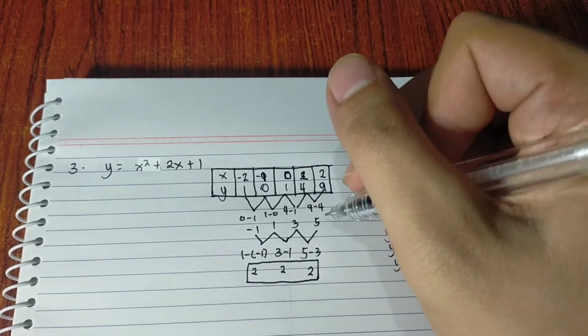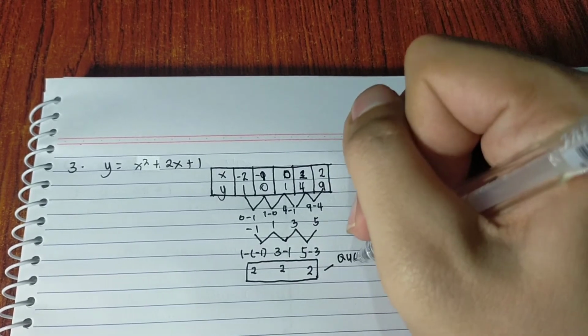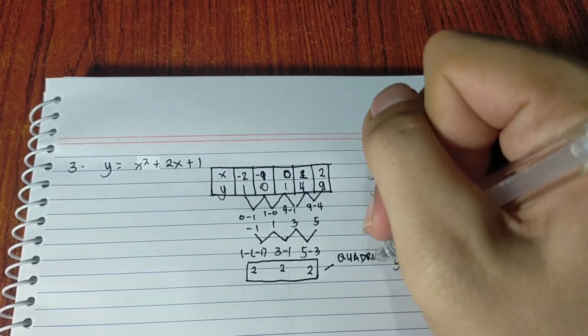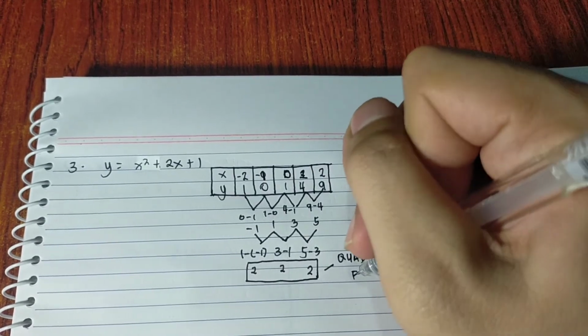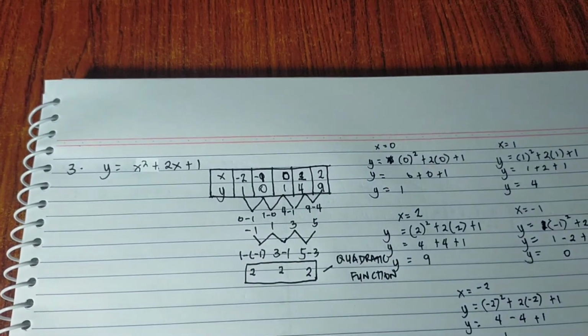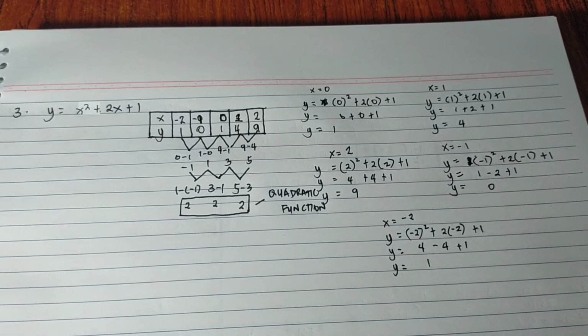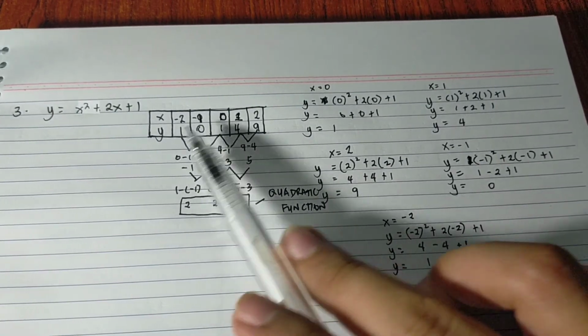Therefore, kapag nag-equal na yung second try mo, we can say now that the given is a quadratic function. Okay? So, ganun lang po yun. No? So, substitute lang yung mga given and then, isa-subtract lang natin yung sa y.